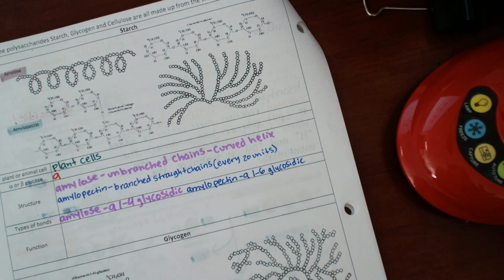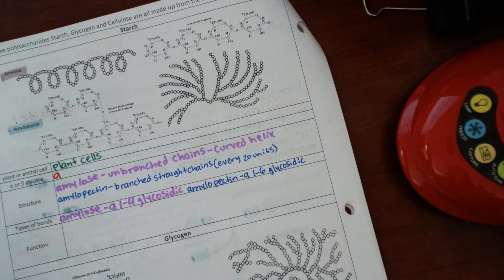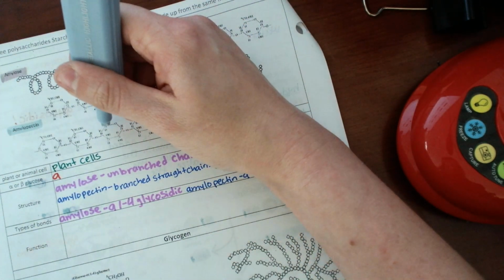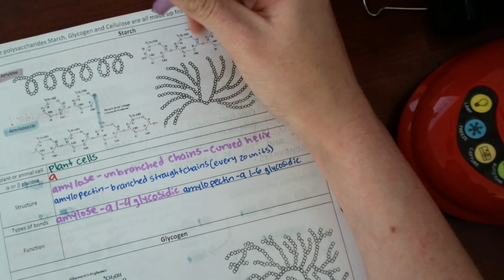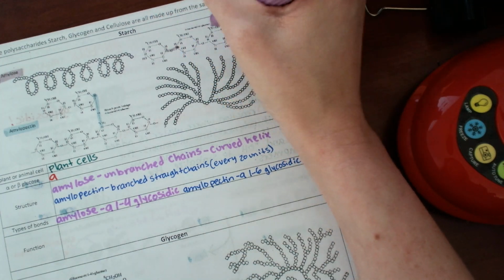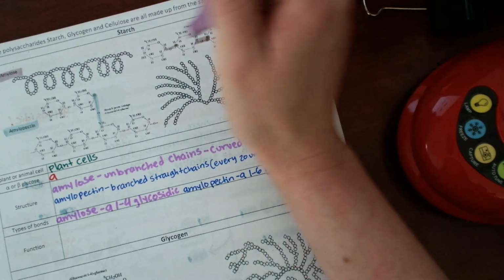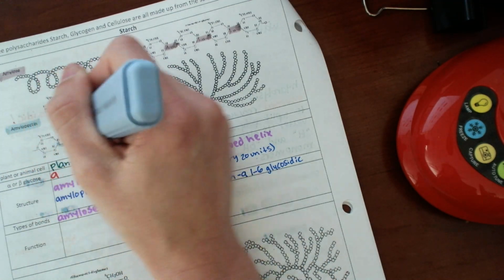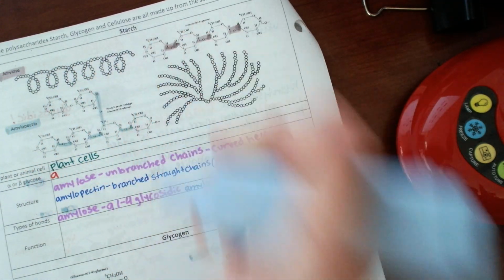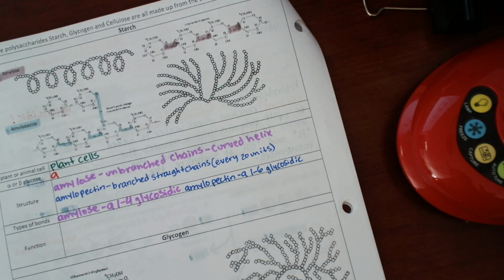Oh, I guess I'll go to highlighter, that way it doesn't make it all grody. Here. And for your amylose, you can see them here. Your amylopectin is also going to have some 1,4 bonds, but those branches are going to come from your 1,6s.